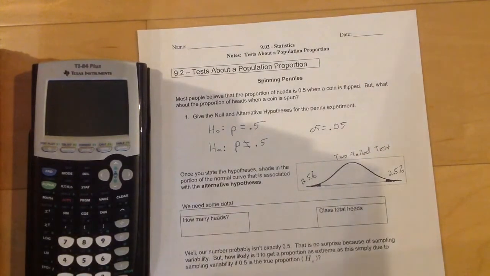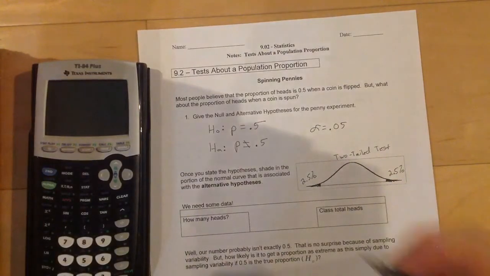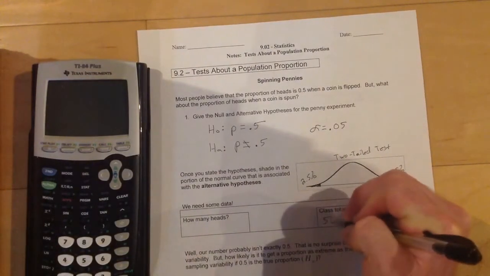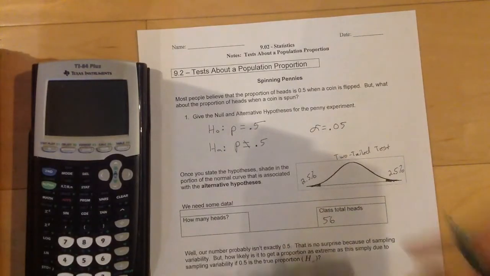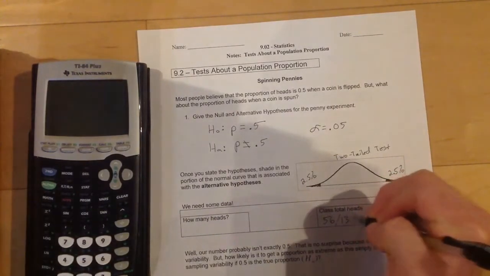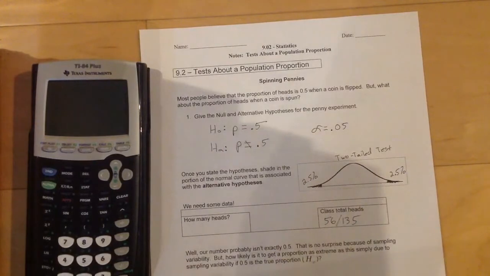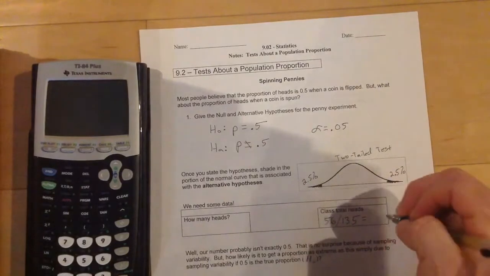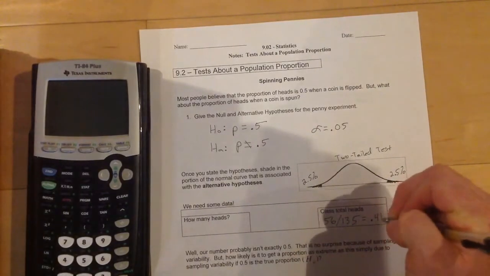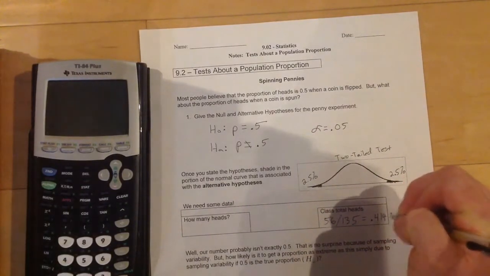So we need some data. This is where I would pass out coins. Everybody would start spinning their coins. Some people wouldn't actually be able to spin their coin, and it would be embarrassing for them. But let's just fast forward through all that, and we'll pretend that we got 56 heads out of 135 spins, which would work out to be 0.4148.